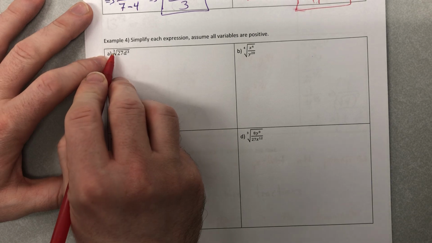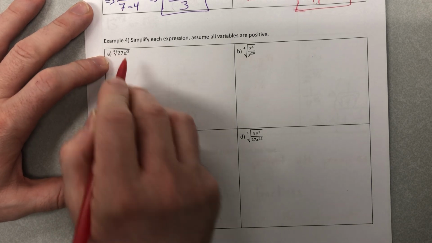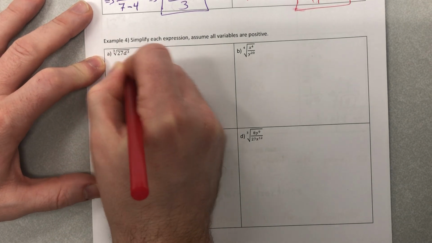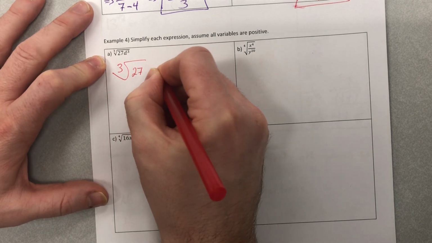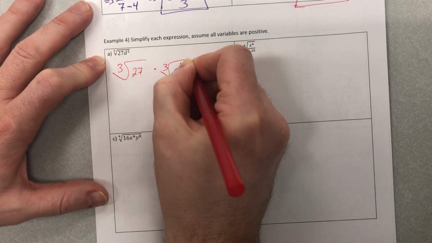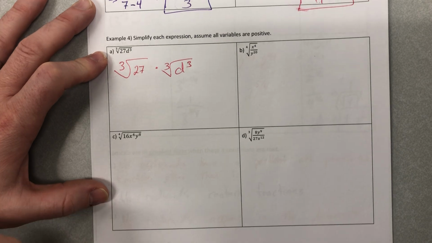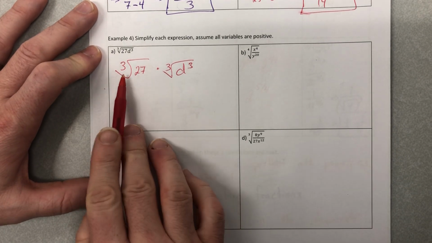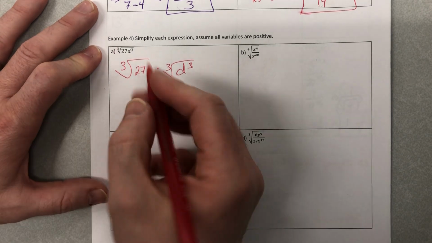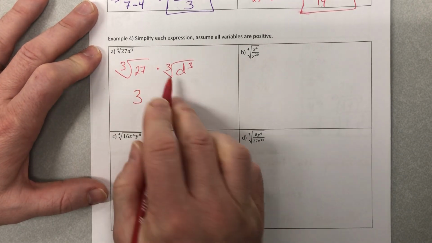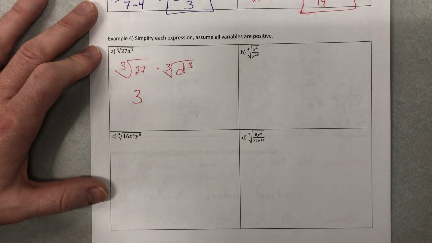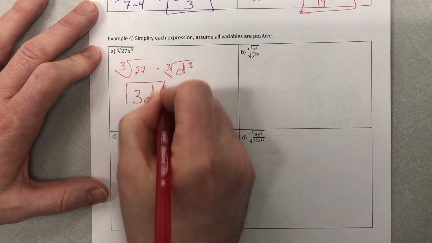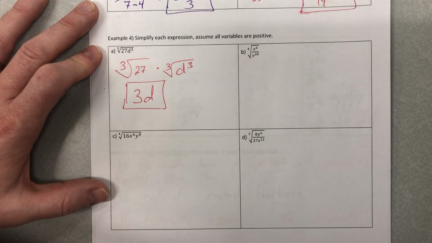So if we have the cube root of 27 times d to the third, we can rewrite that as the cube root of 27 times the cube root of d to the third. We're just using the properties of radicals that we know here. How does that help us? Well, what's the cube root of 27? That's 3. And what's the cube root of d to the third? Just d. So that's our answer.